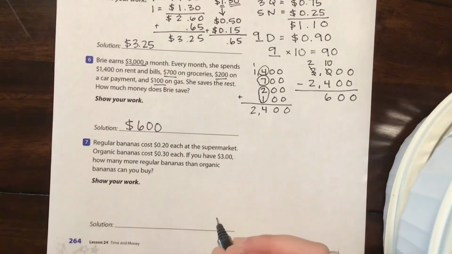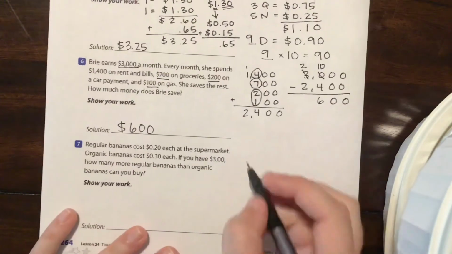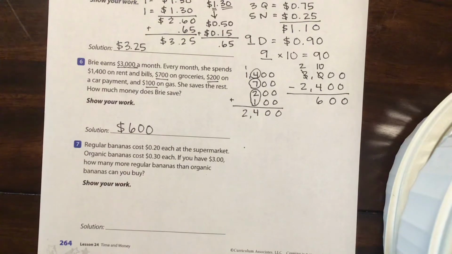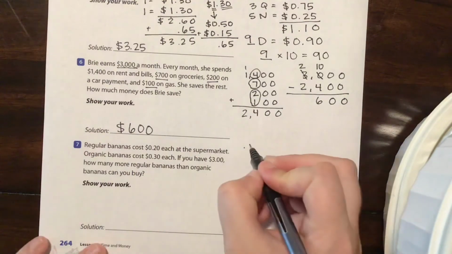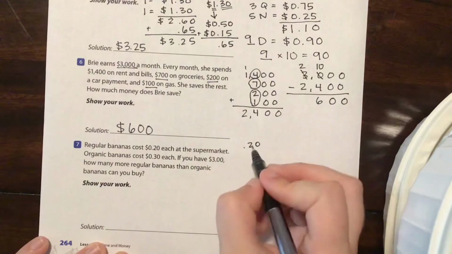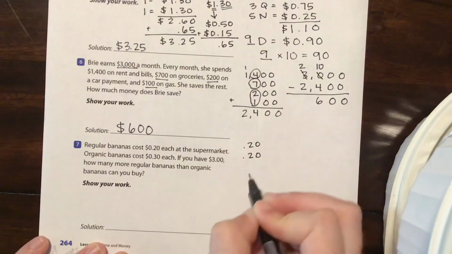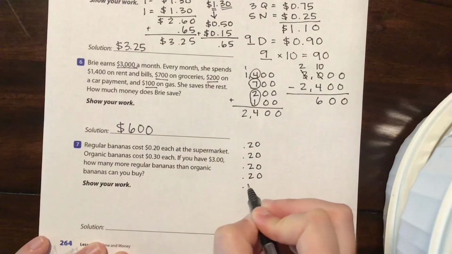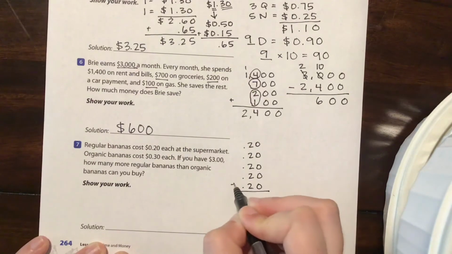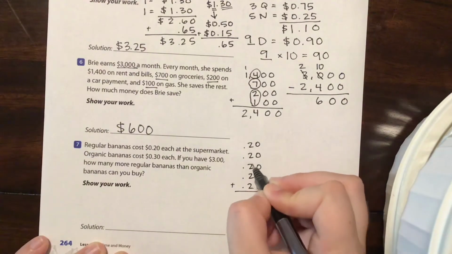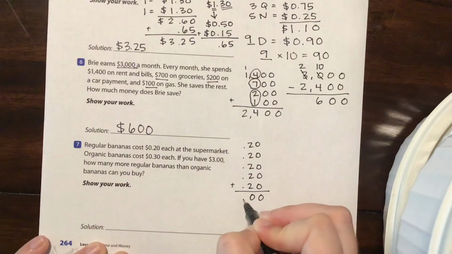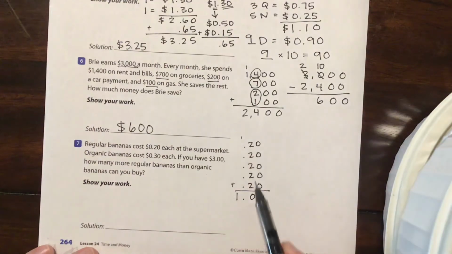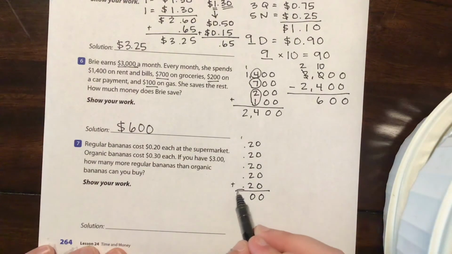So the most basic way to do this would just be to add 20 cents until we get to $3. It might take a minute, but we'll figure out exactly how many we can purchase. So let's just start with 5, and let's see how much money it would cost for us to purchase 5 regular bananas. So that would be 2, 4, 6, 8, and 10. And then that 1 would be carried over.